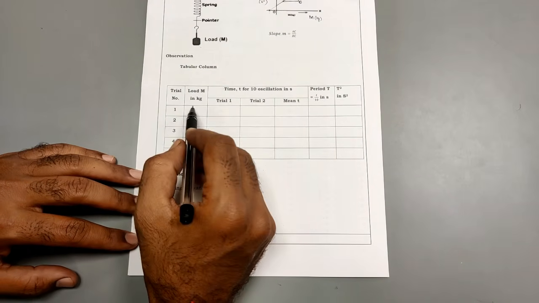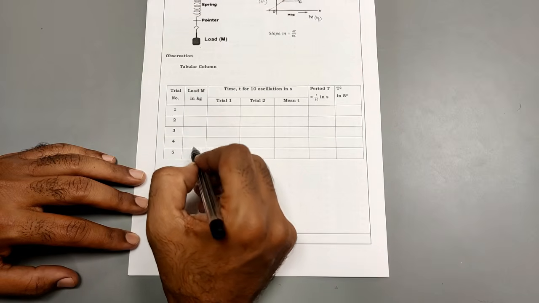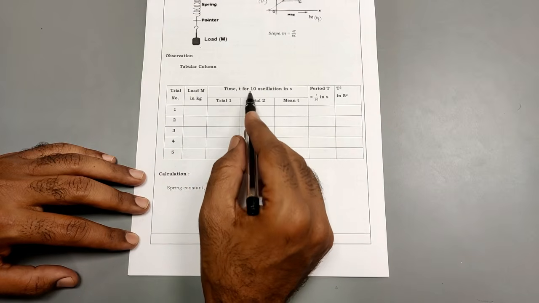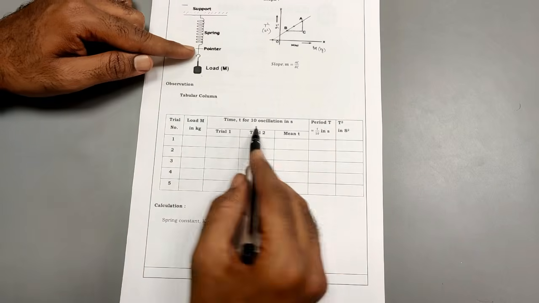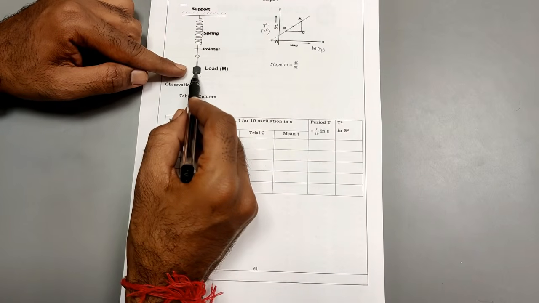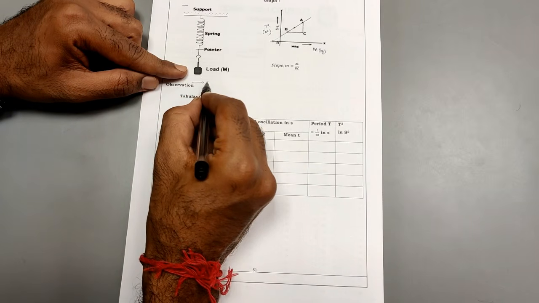See, in the observation table, the load m is in kg. We write the load or mass here in kg. And for 10 oscillations we are going to calculate the time. See, 10 oscillations means, now this is the equilibrium position. Right? If I extend it and bring the load up to this point, this is extreme position 1.